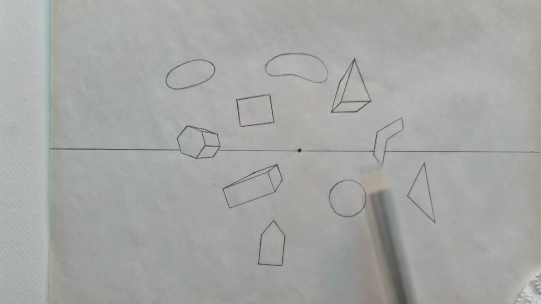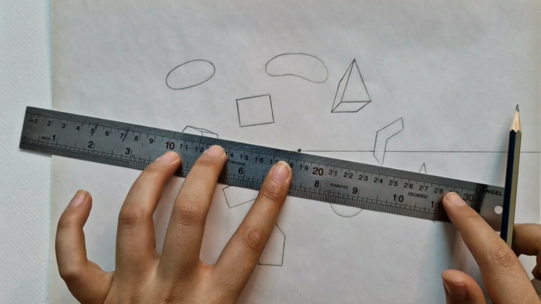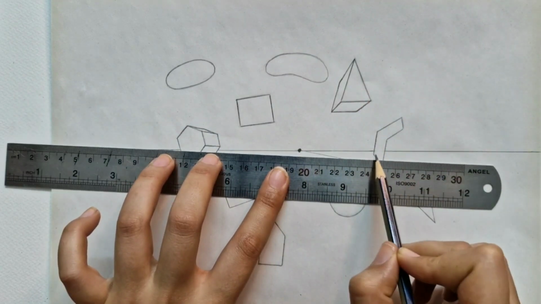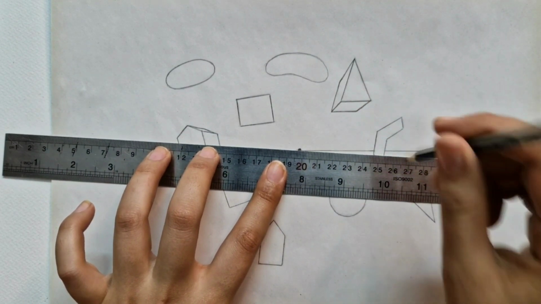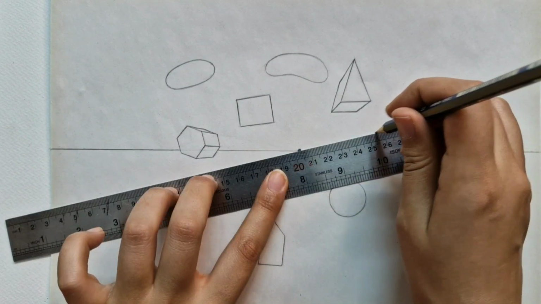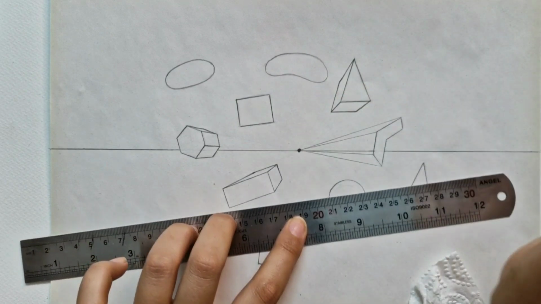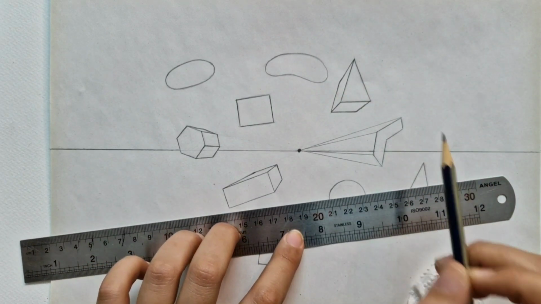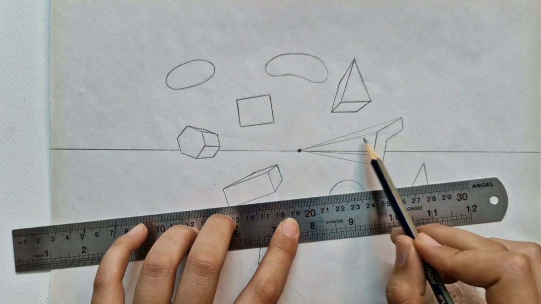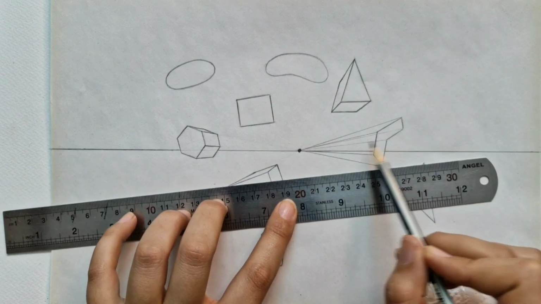Alright, we've finished these three shapes. Now let's move on to those two and demonstrate how to add depth and dimension. I'll begin by connecting each visible corner to the vanishing point. This particular corner does not pass through the shape, so I'll connect it to the vanishing point. However, these two corners on the back, when connected to the vanishing point, intersect the shape. Therefore, we can ignore drawing these converging lines as the edges they represent are hidden from this perspective.